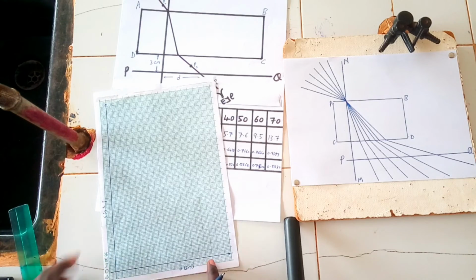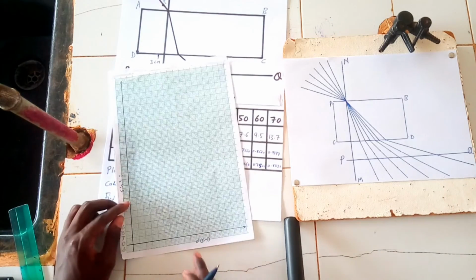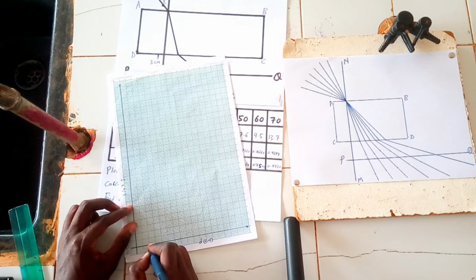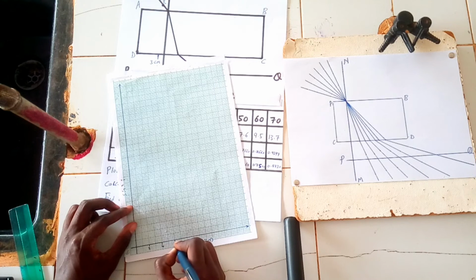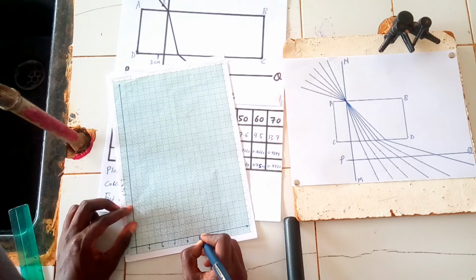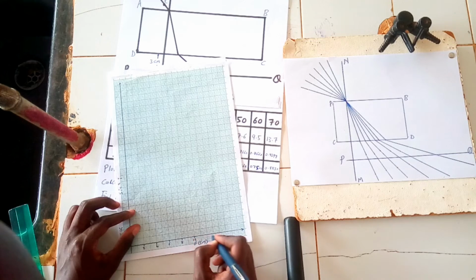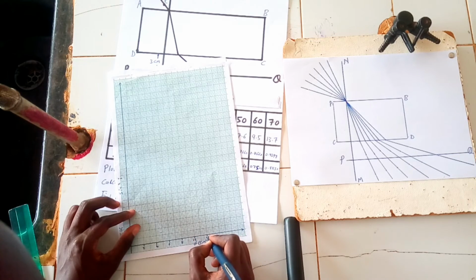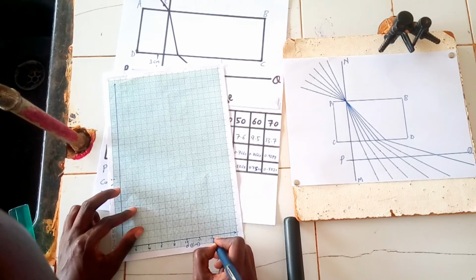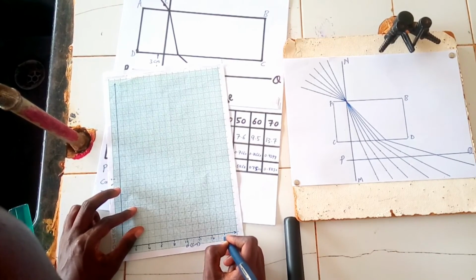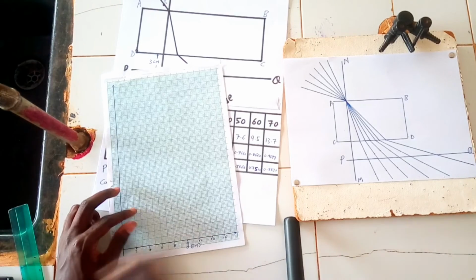So we'll work with each square representing 1. That means 2 squares, I'll write 2, 4, 6, 8, 10, 12, 14, 16.